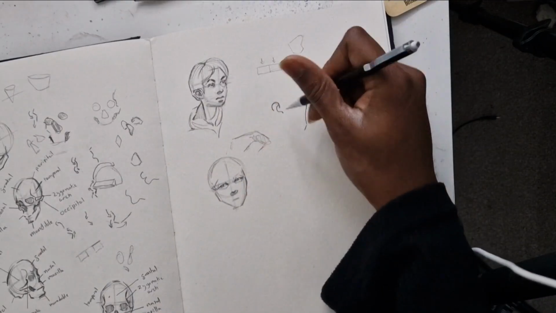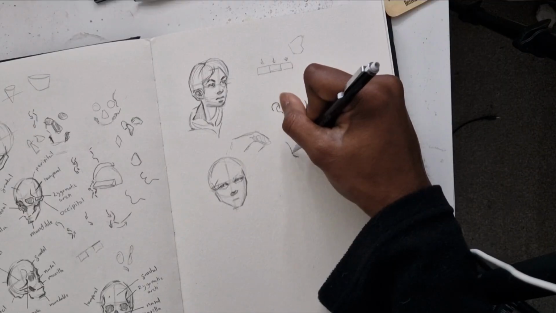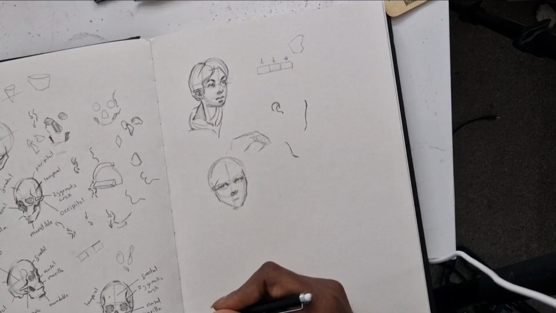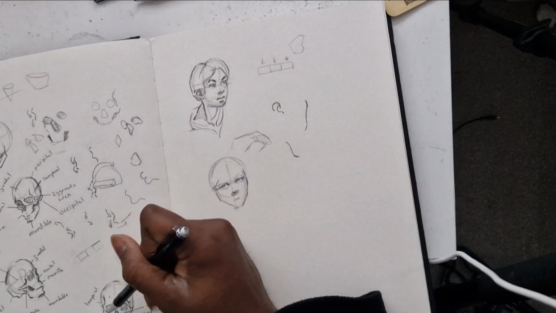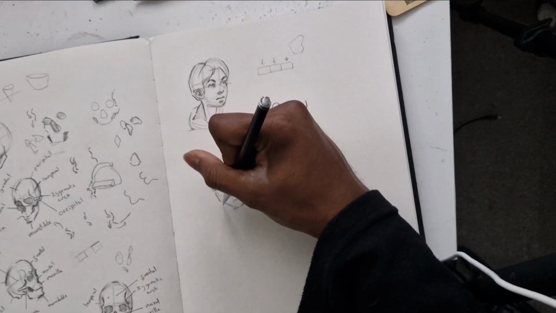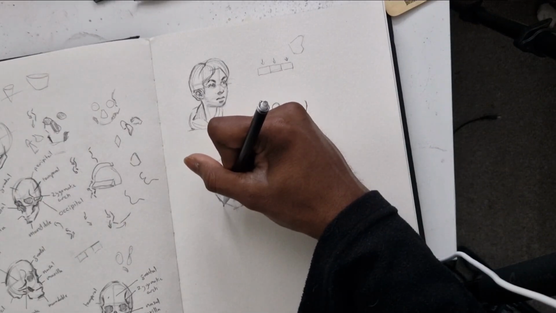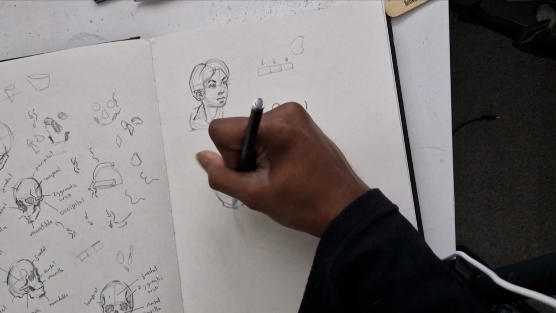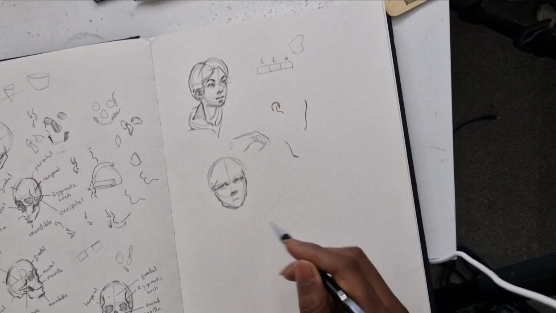It also does a similar thing where it kind of does this, resembling that part where the maxilla comes down into the mandible. So I'm just going to communicate that here, where we come slightly in, come slightly out, and then connect back in to the chin.